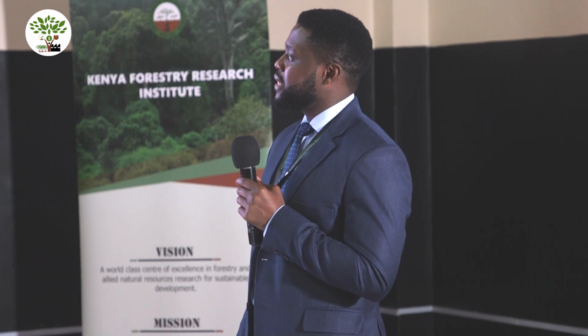especially eucalyptus, because it's quite evident that you can easily get eucalyptus in the farm forestry sector, as opposed to pine and cypress, because eucalyptus can mature within 8 to 10 years in terms of the rotation period, but pine and cypress can take over 15 years.